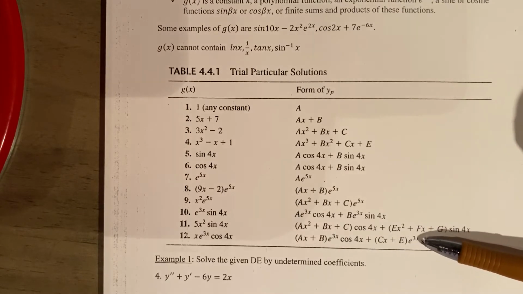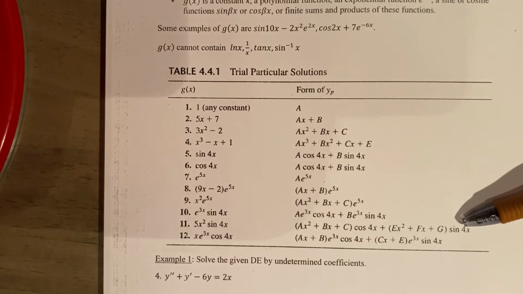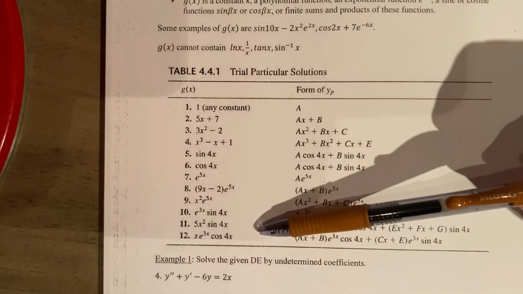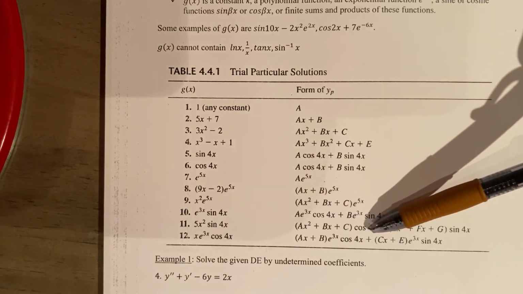And then the next one, though, isn't going to be ax squared. It's going to be ex squared plus fx plus g of sine of 4x. And then here you have a combination of both. So you're just going to stick this with both of those.